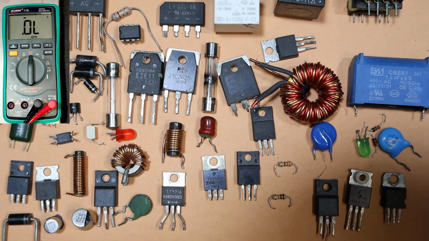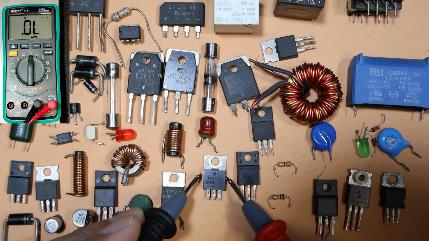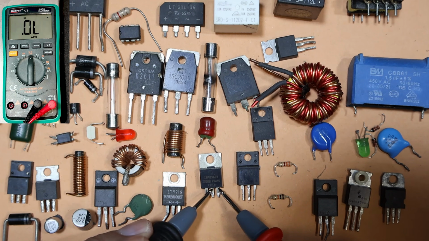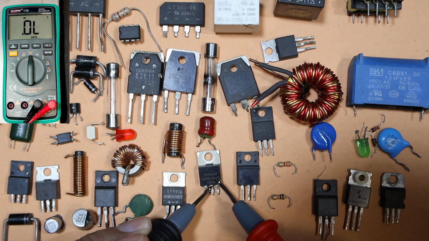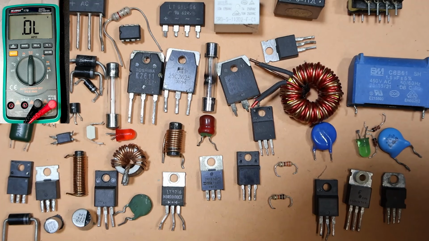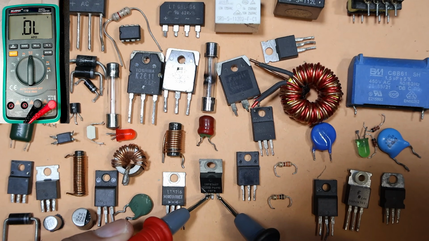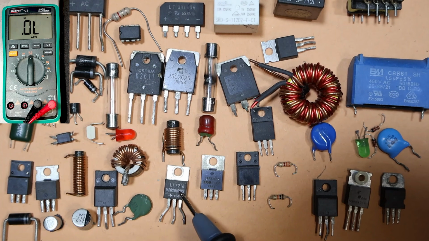Let's check this one also and find out if it is an N-channel or P-channel MOSFET. Here, source and drain, we get a drop voltage, 0.5 drop voltage. Okay, this means this one also is N-channel. If we swap the probes, of course, nothing in the multimeter. Those MOSFETs are good. What about this component?